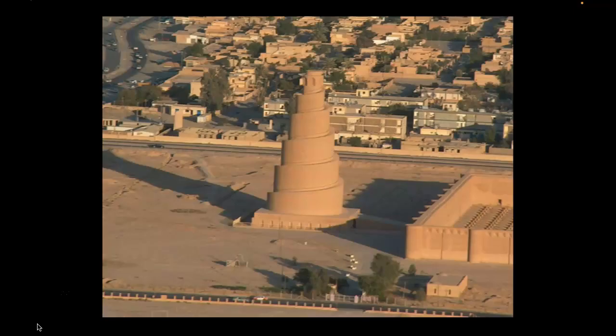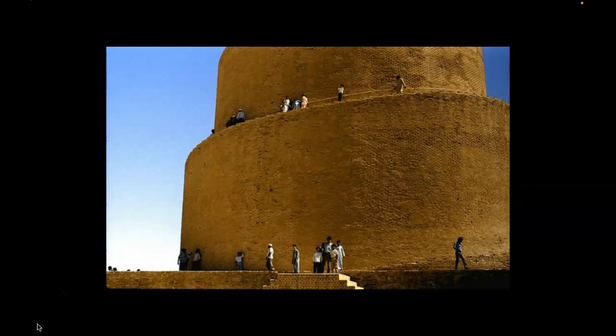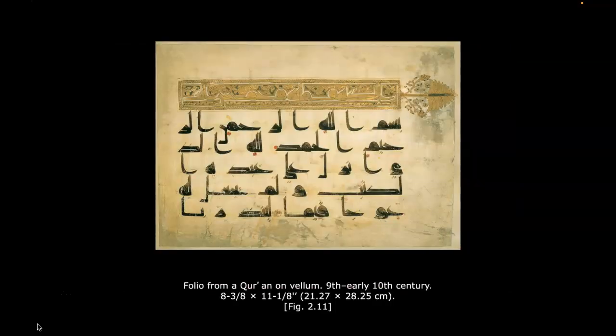Here's a close-up of the tower before the destruction. Here you can see the scale with regards to people. The writing. Writing is a very important part of the Islamic world. Again, we're going to see a lot of versions of the Kufic script. We've seen it both with the Quran and with poetry. One of the reasons we have a lot of examples of writing from the Islamic world is because they're using paper. Paper comes from China.